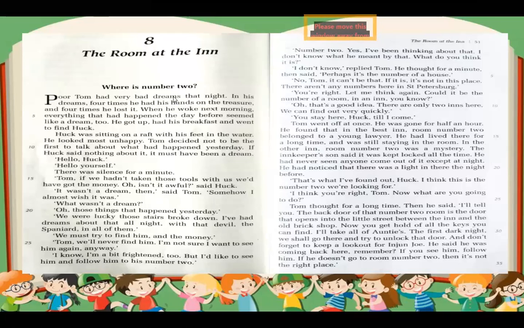So, what happened? As we read in the previous lesson, they were in the haunted house to find the buried treasure. And Injun Joe and his friend Spaniard came there and they were so frightened that they hid upstairs, right? What happened in the end? Injun Joe and Spaniard took the treasure from there to their hiding place, that was number 2.